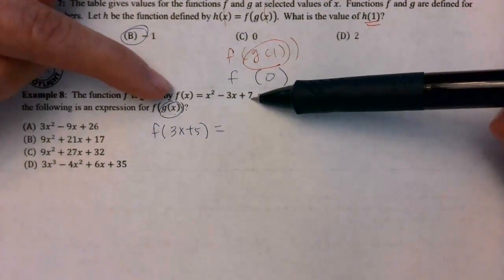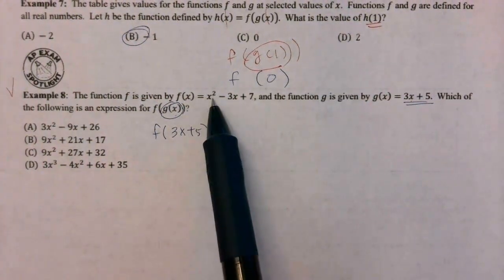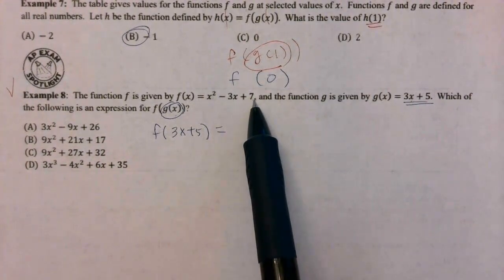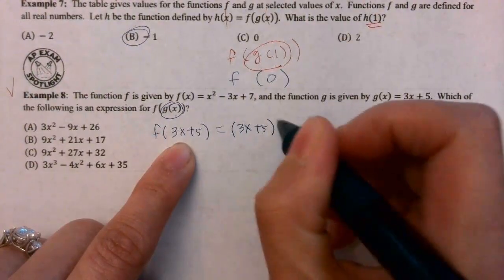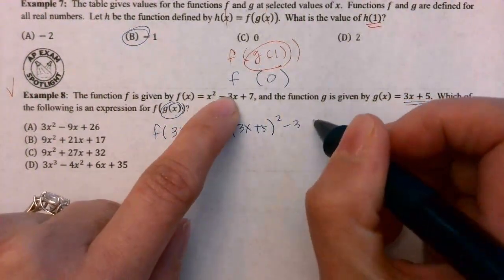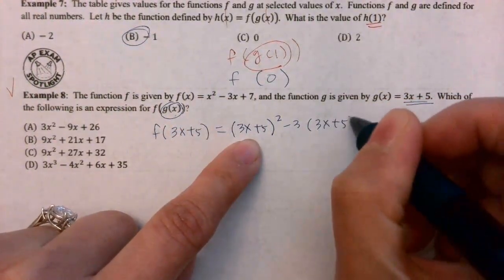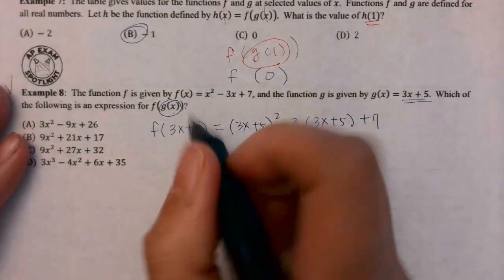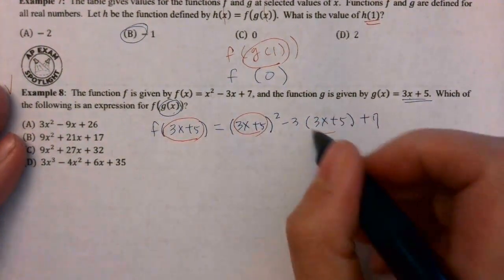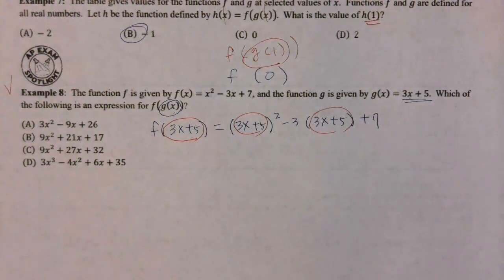Let's visit f of x. f of the input is input squared minus 3 times input plus 7. So don't forget to plug that 3x plus 5 into everywhere you see the x's. Okay? All right, let's simplify it.